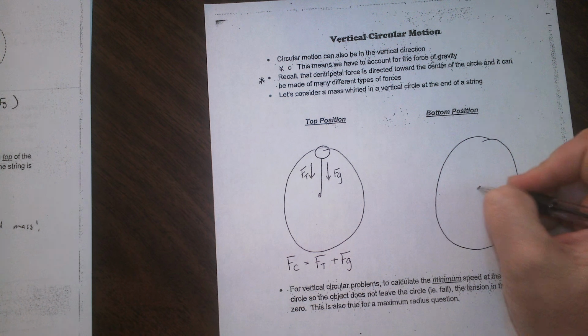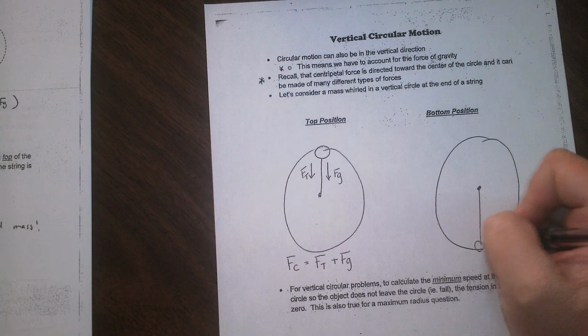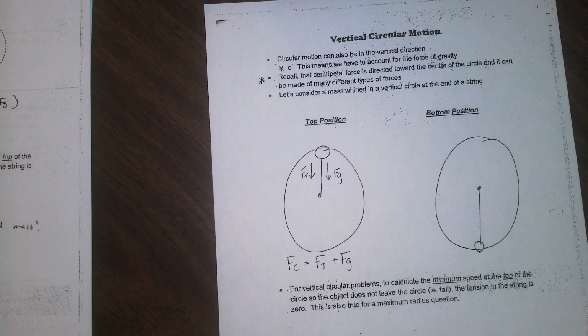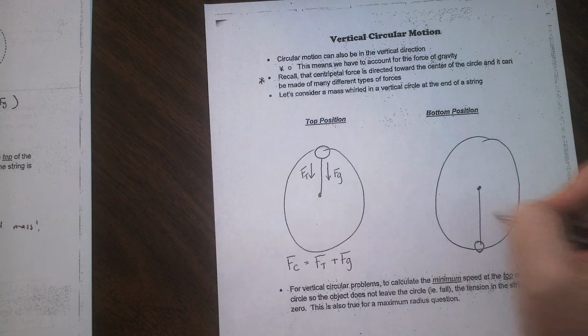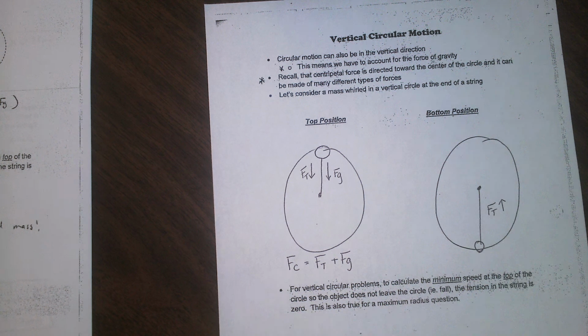Okay, if I was here in the bottom position, here's my object in the bottom position, which way is force tension going to work? Up. It's going to work towards the center of the spin. Which way is force gravity going to work?